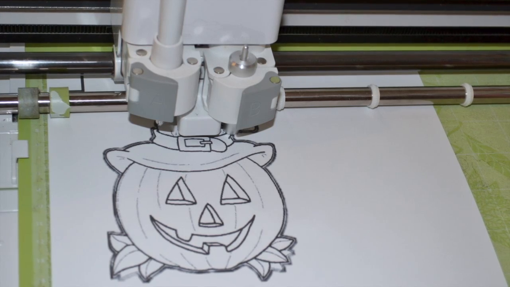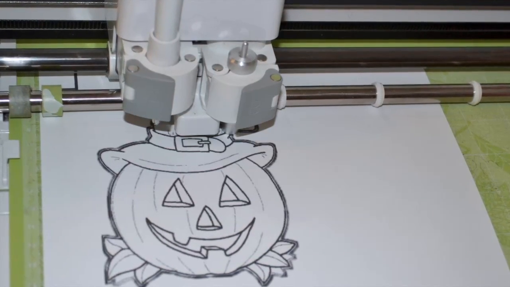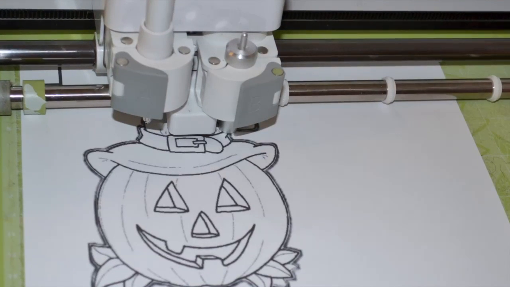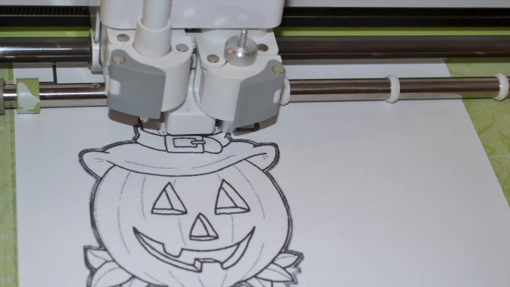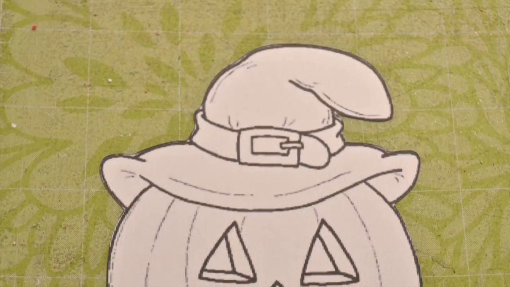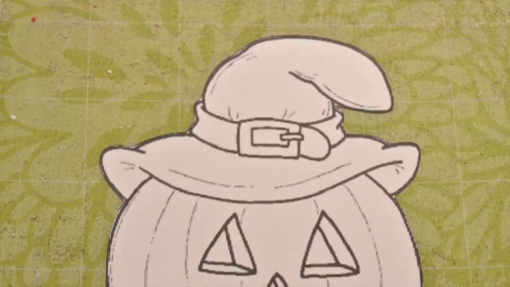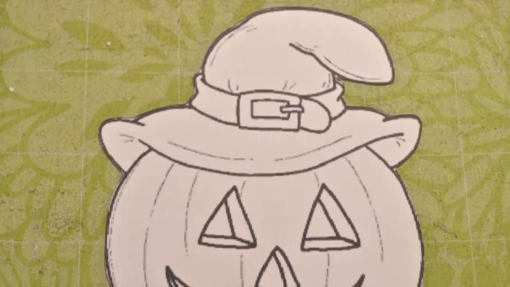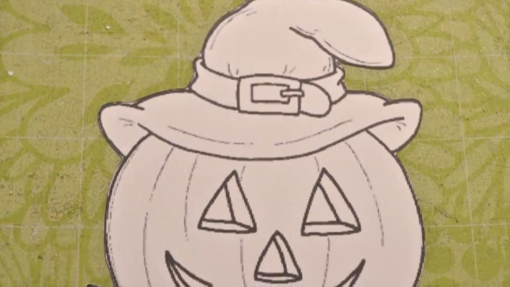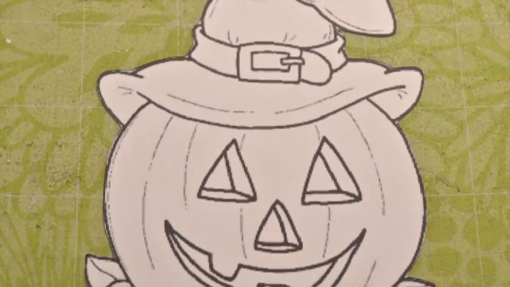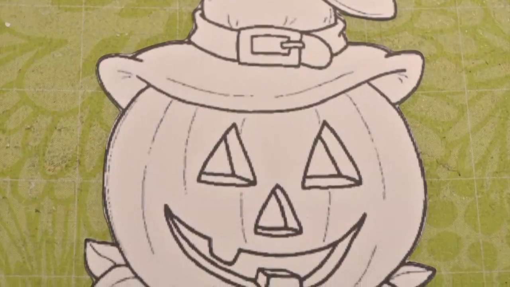So here's our little pumpkin. It's been printed and now he is on the Cricut being cut. Well, here's our little guy all cut, sitting on the mat, ready to color. I hope this answers some questions about importing JPEGs and PNGs and getting them in Design Space and cutting them.